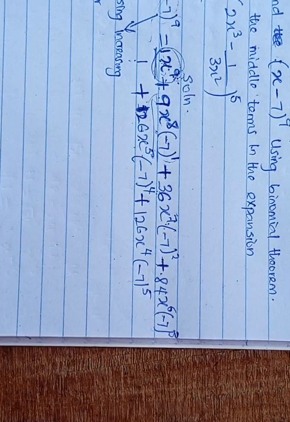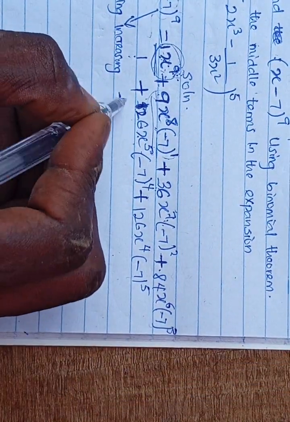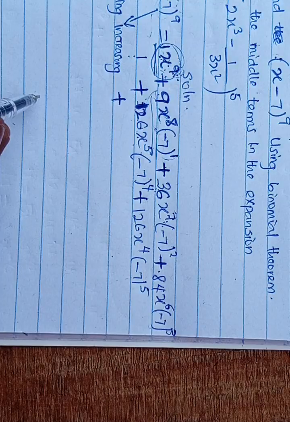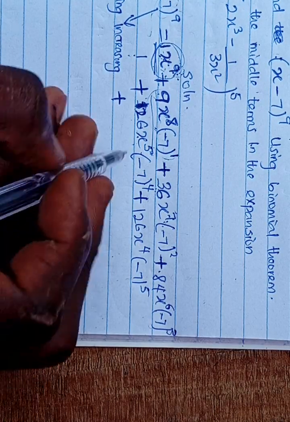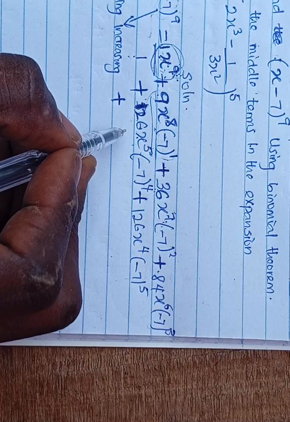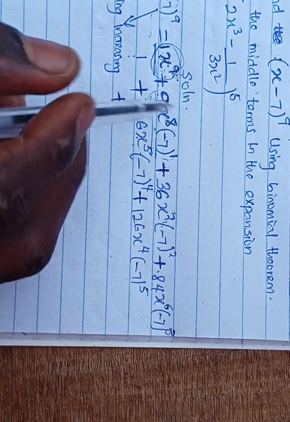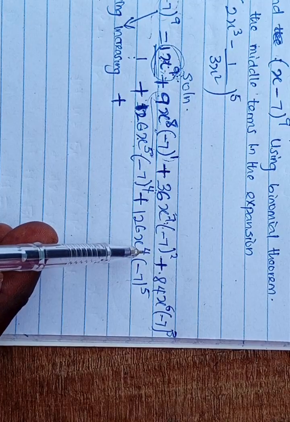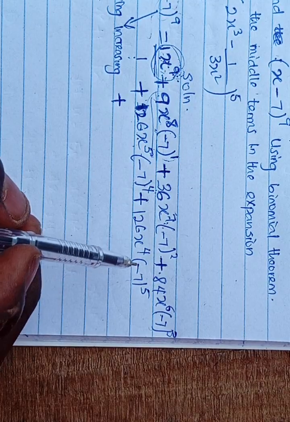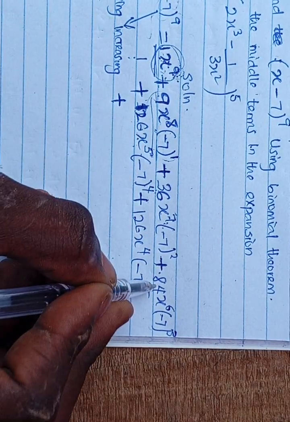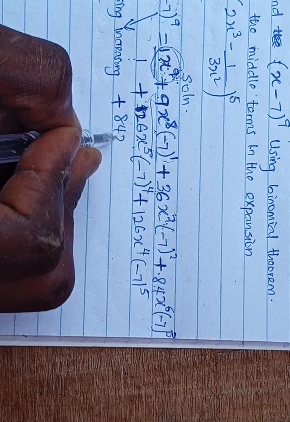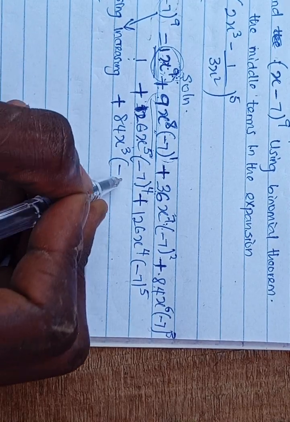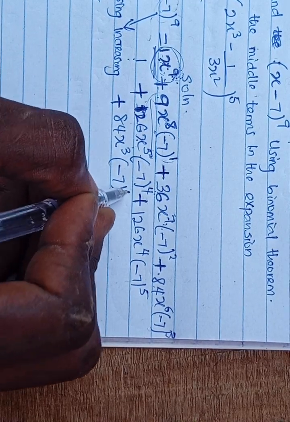Okay, let's now try the other one. Plus 126 multiplied by 4. That one will give you what? 504. Okay, you won't put 504 as the coefficient. 504 divided by 6 (1, 2, 3, 4, 5, 6) will give you 84. You see, 84x raised to power 3 minus 7 raised to power 6.